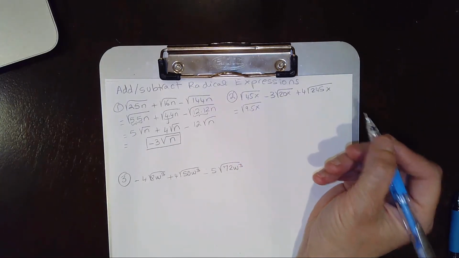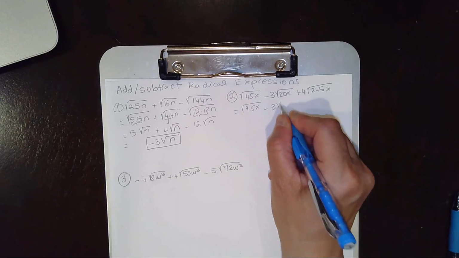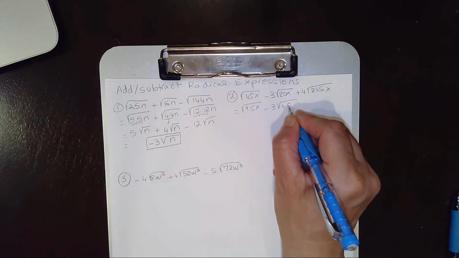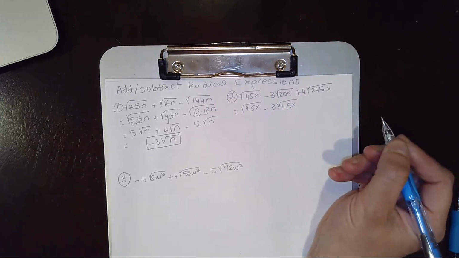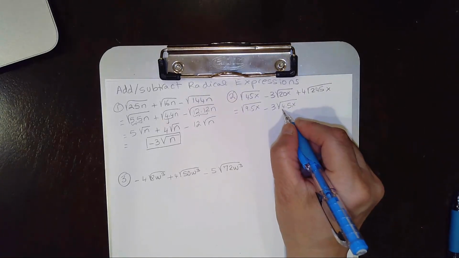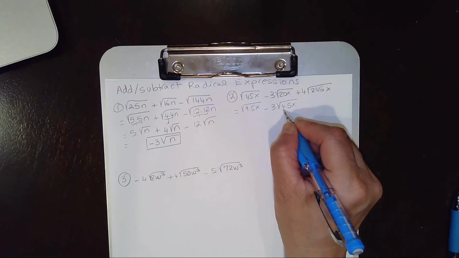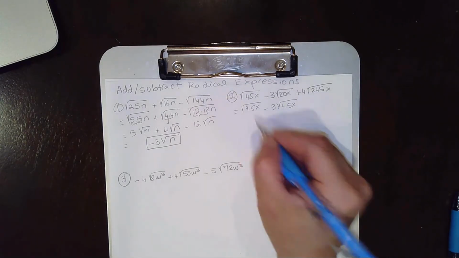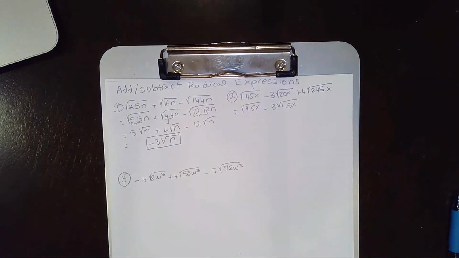Minus 3 square root of 20 is also 4 times 5x. Now we're doing this because we know the 4 comes out, and then here the 9 comes out as 3. So that's why we're going to try to simplify it.